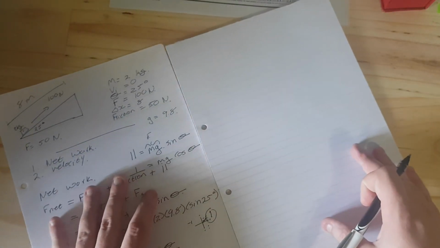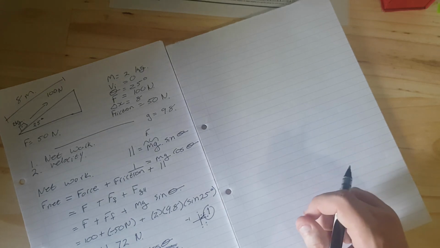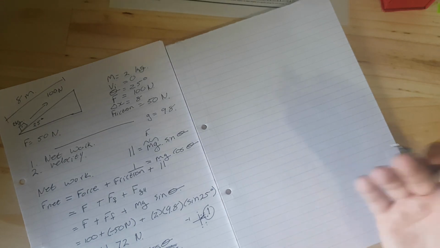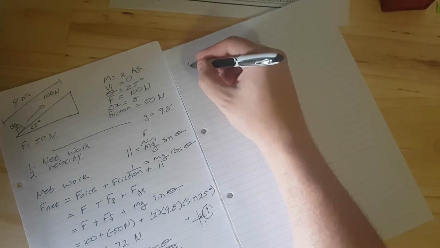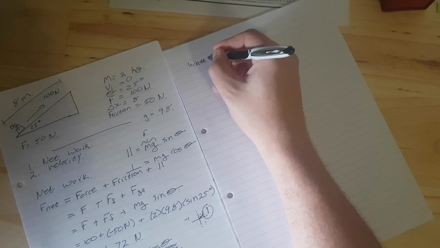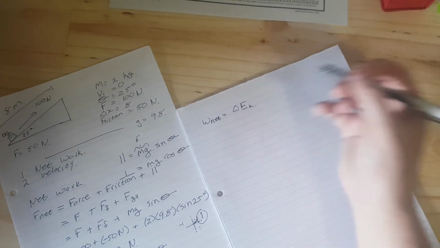Now, the final part of our question, or rather the second part, was to determine the velocity. This we can do relatively easily with our work energy theorem that we spoke about previously. We know that the net work is equal to delta EK.